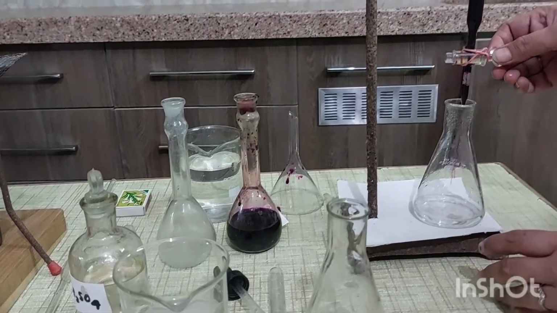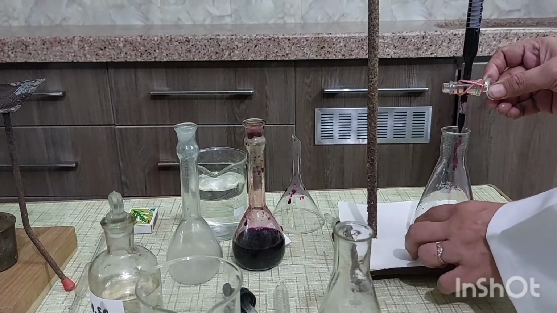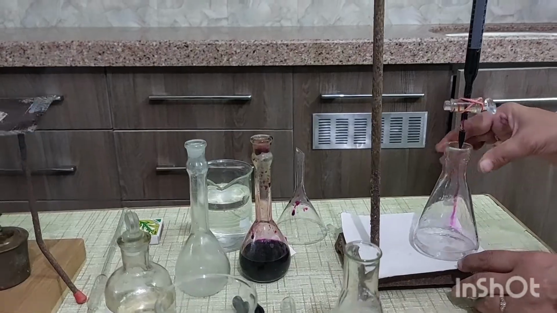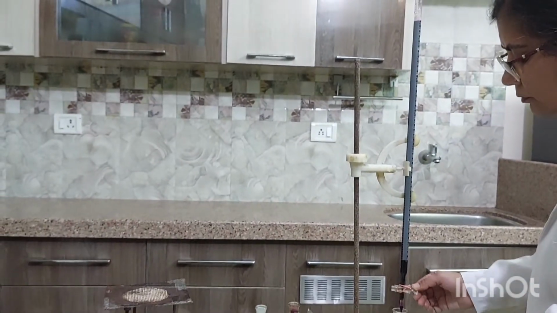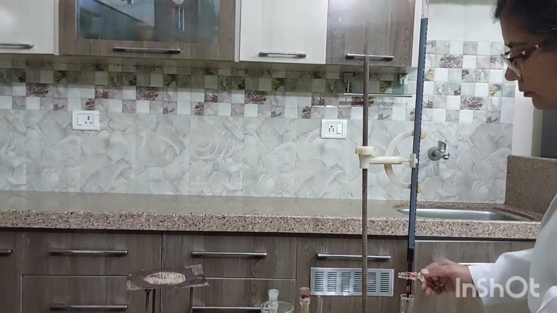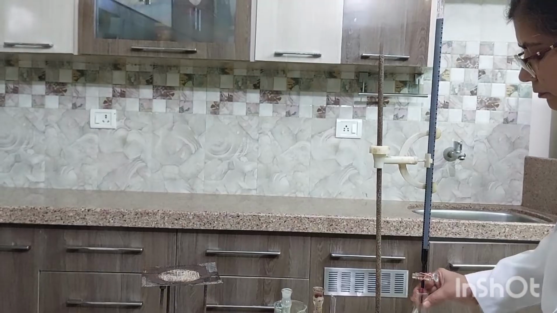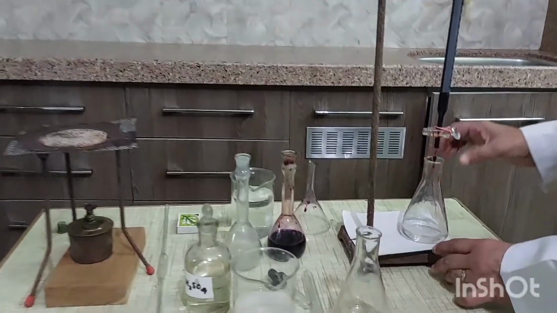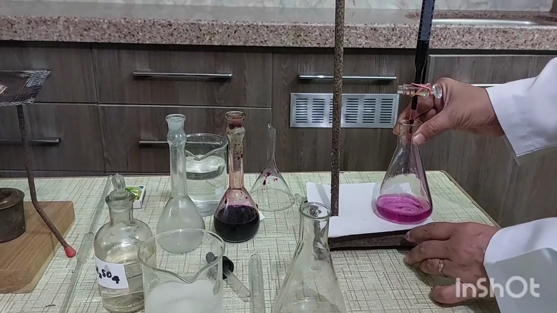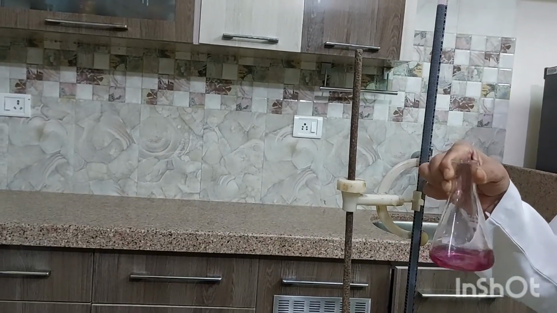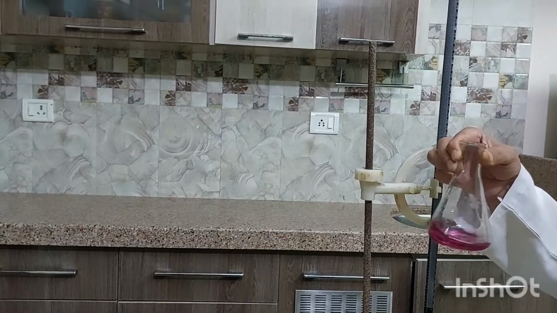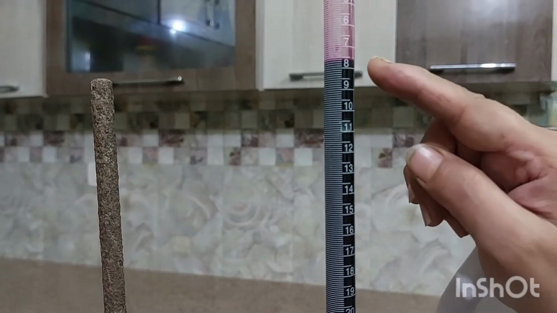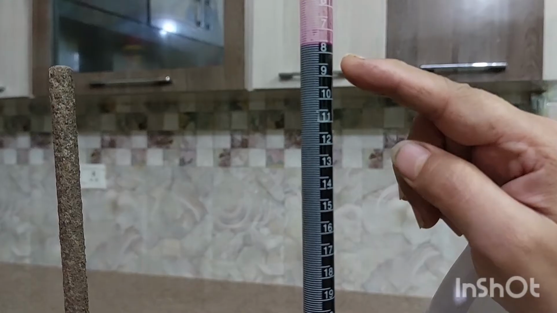Add KMnO4 solution drop by drop into it. After adding KMnO4 solution, this transparent color changes into light pink color. Note the burette reading, it is 7.8 ml.